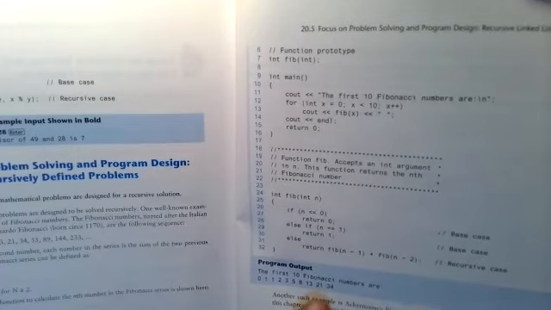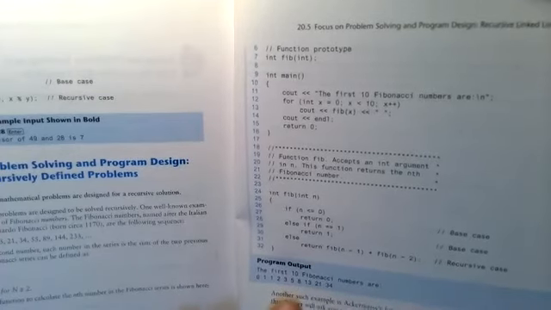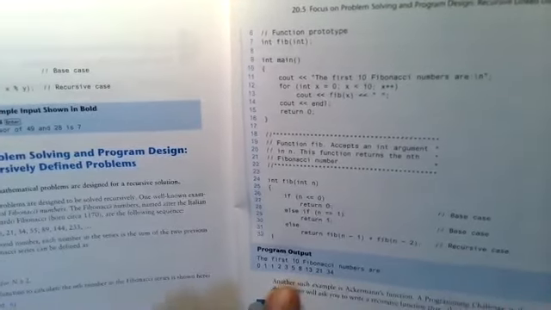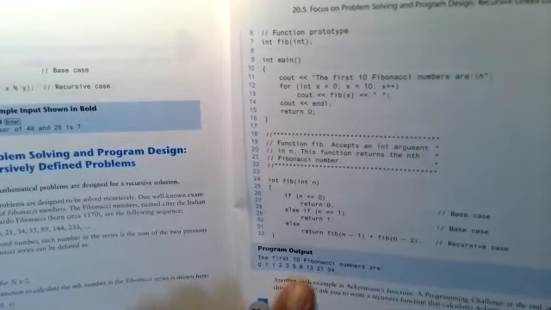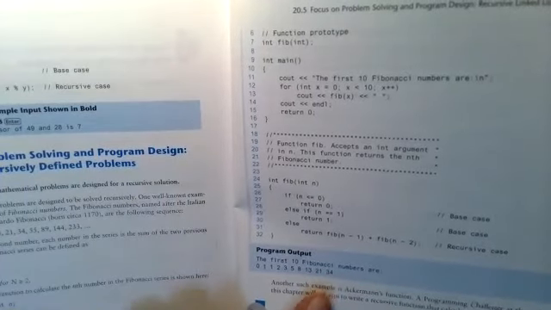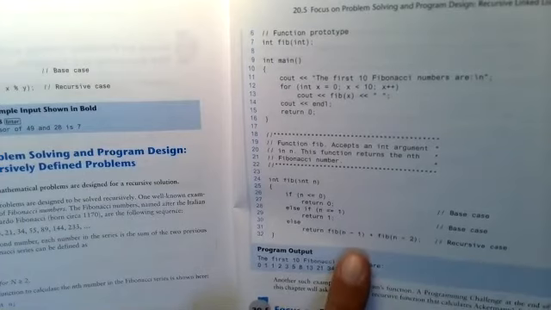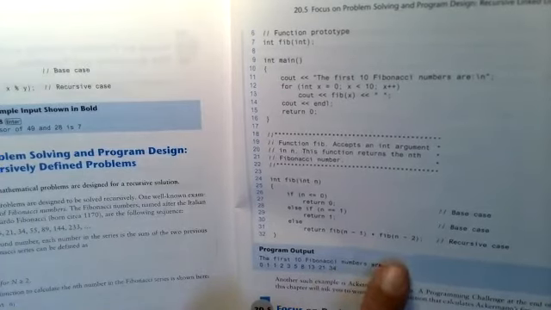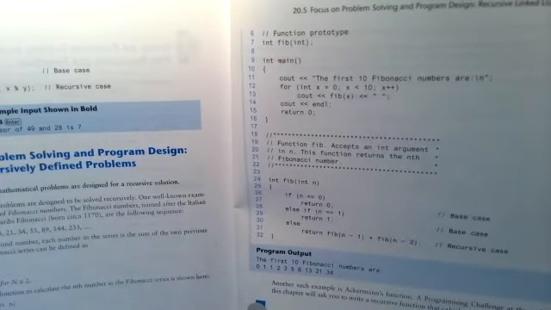But I want to build the first 10 numbers of the Fibonacci sequence. And it goes 0, 1, 1, 2, 3, 5, 8, 13, 24. Do you notice how I'm returning the one before plus the 2 before it each time?